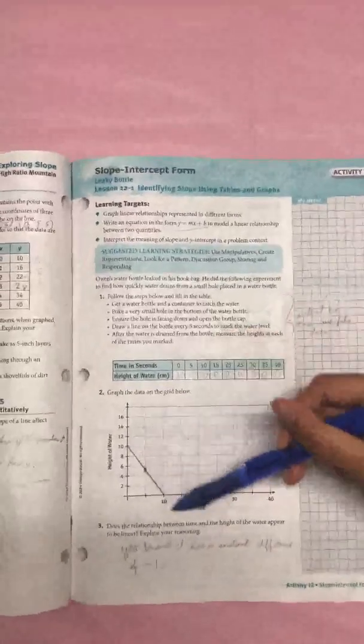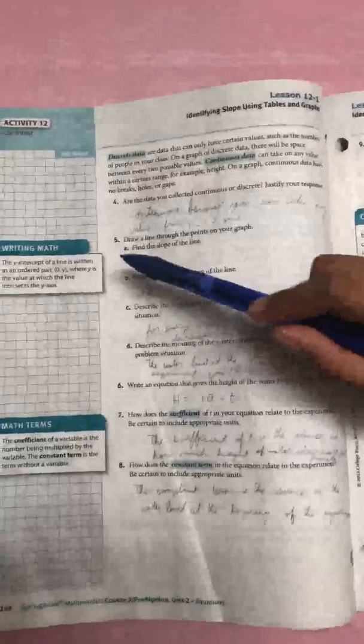Number 4 says, are the data you collected continuous or discrete? Justify your response. So let's go back. So we can see, since time can never be discrete, you can have 1.5 of a second and this, that. So we know that this is continuous, and also I drew a line right here. And since the line has no breaks, it is continuous. So it's continuous because it can take any value from 1 to 10 seconds. Like I just said, you can take 1.5 seconds. So let's go to number 5.